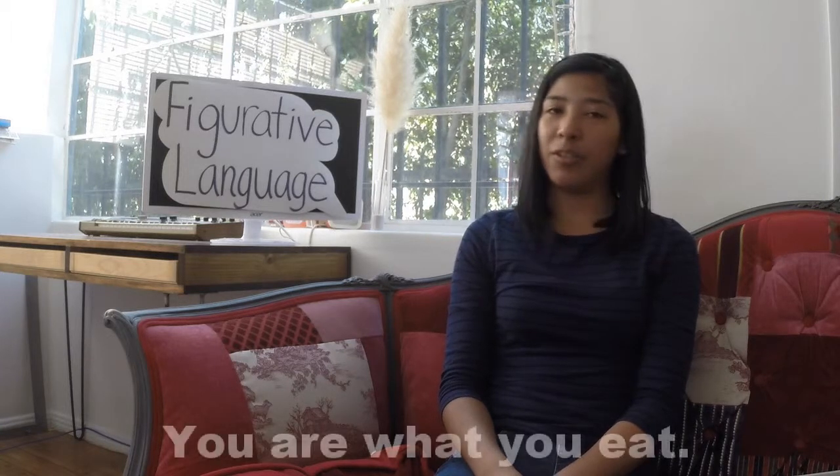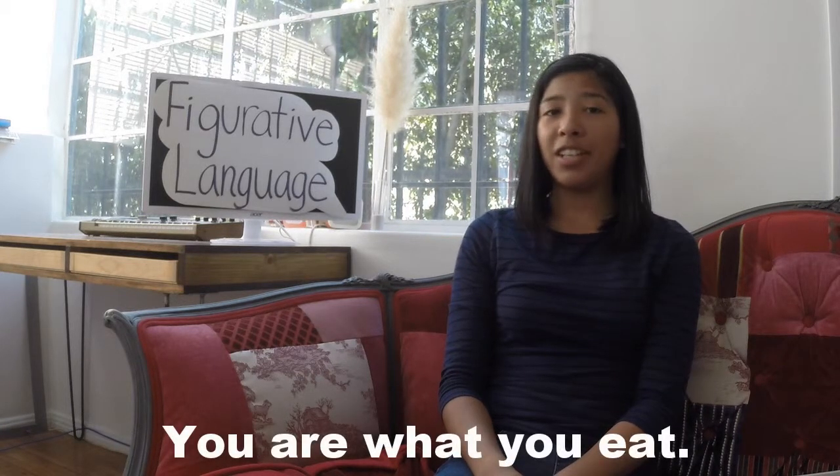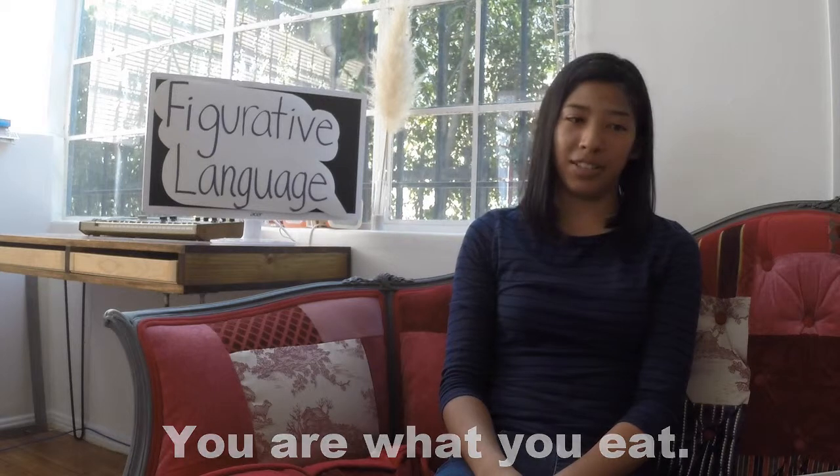Now we move on to metaphor. A metaphor states a fact or draws a verbal picture by the use of comparison. A simile would say you are like something, but a metaphor would say you are something. For example, you are what you eat. If you eat a banana, you're not going to be actually a banana. Instead, it's a phrase that means if you have a healthy diet, you will be a healthy person. But if you eat unhealthy food, your body will take damage.